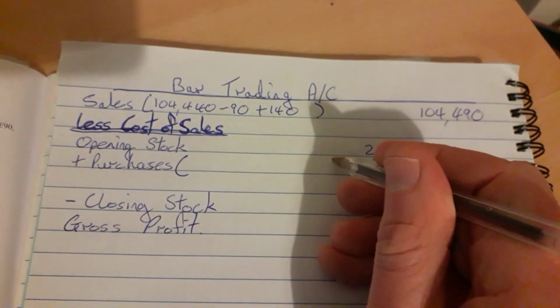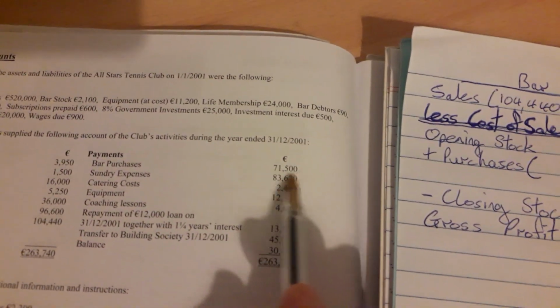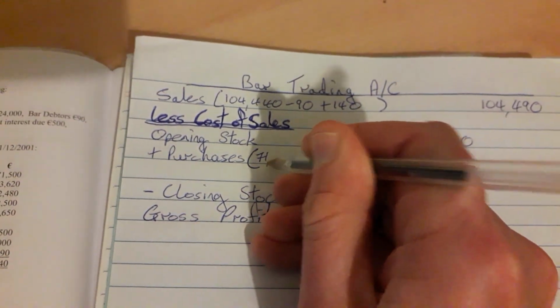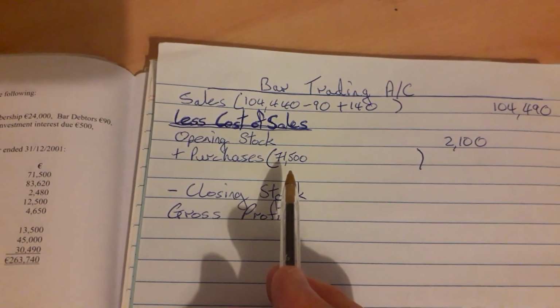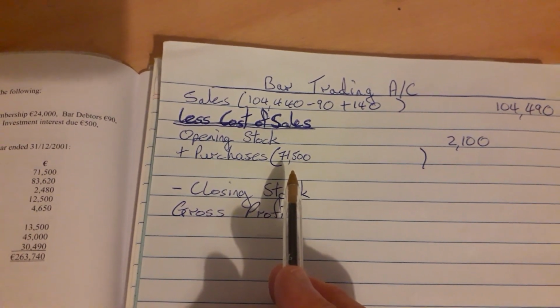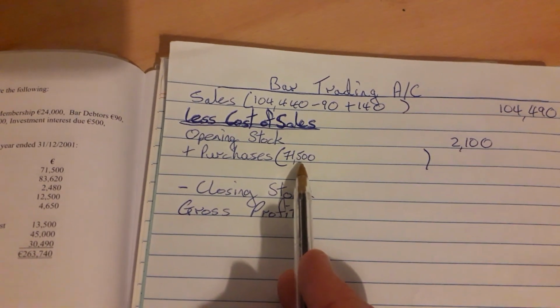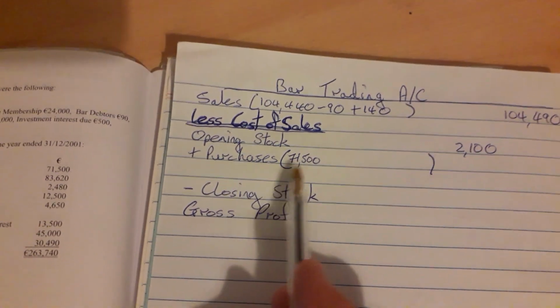Then plus purchases. Now there's a little bit of work, very similar to the sales figure, to get the purchases figure. So again, we start with the money spent this year for purchasing stock for the bar, and that's 71,500. But the question we ask ourselves is, were all of the purchases done this year? Were there some purchases that we haven't paid for yet, so that's not included in this 71,500 that we paid out? And was some of this money paid out for purchases that we made the previous year and so shouldn't be included in this year's purchases figure?